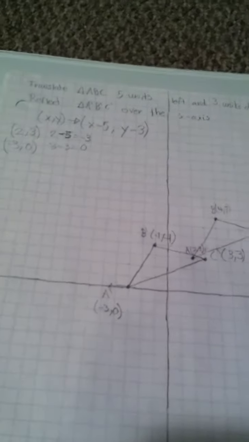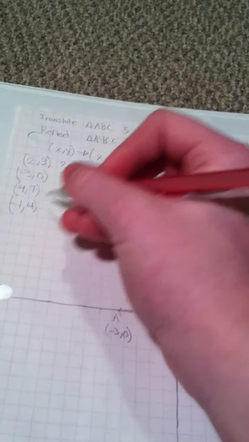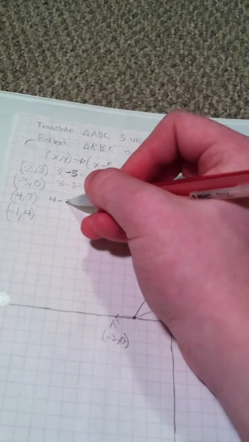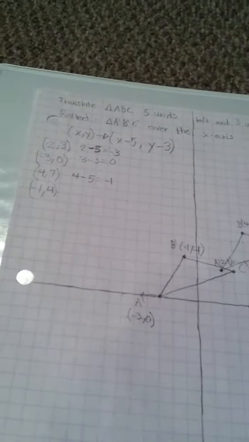Now let's check point B to make sure both points work. Point B is 4, 7 and -1, 4. If I take 4 and subtract 5, that does give me -1, so it works for x.